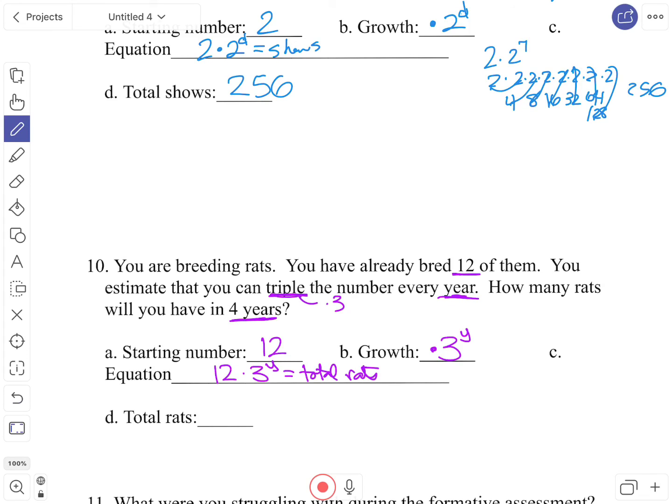Now we want to know how many we'll have in 4 years, so I go 12 times 3 to the 4th power. So that's really 3 times 3 times 3 times 3, right? Times 12. 3 times 3 is 9, times 3 is 27, times 3 is 81, 81 times 12 will give us 972. Okay?